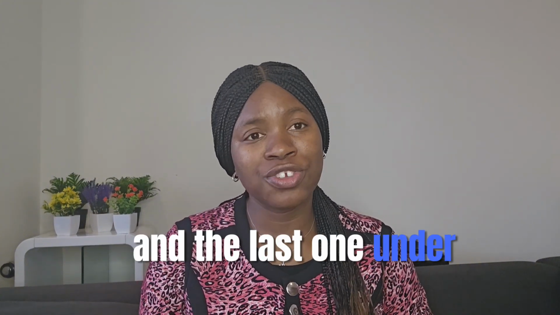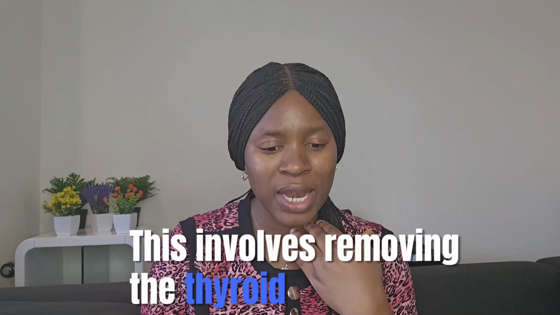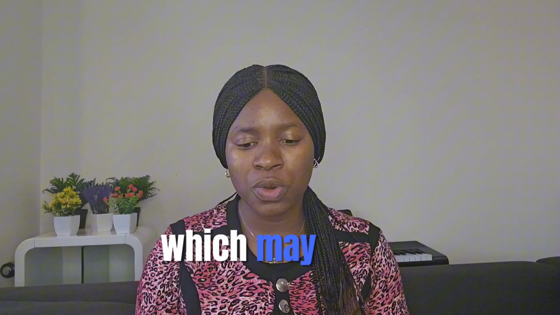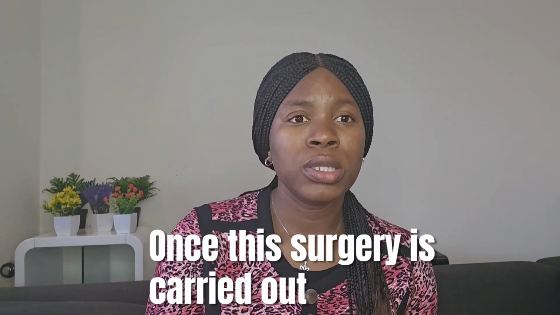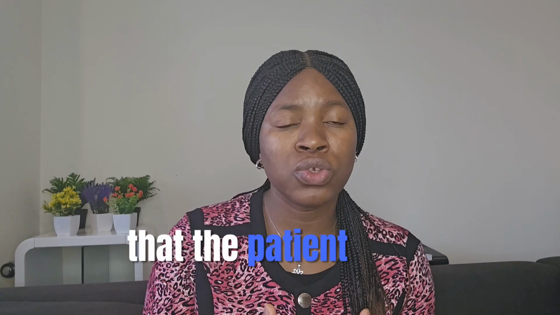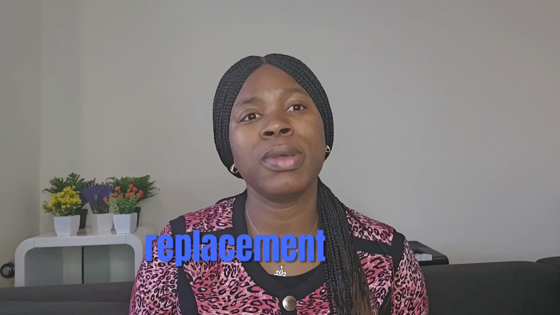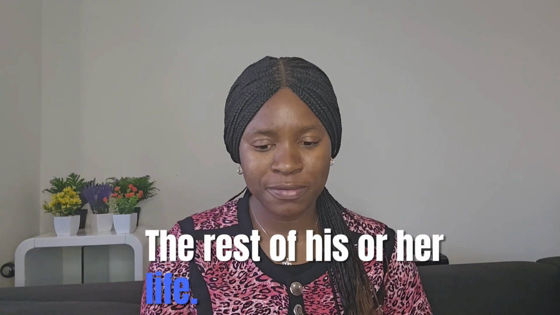And the last one under the treatment is surgery. This involves removing the thyroid gland or the nodules there, the thyroid nodules, which may require lifelong hormone replacement therapy. Once this surgery is carried out, then you can be sure that the patient is going to be on hormone replacement therapy for the rest of his or her life.